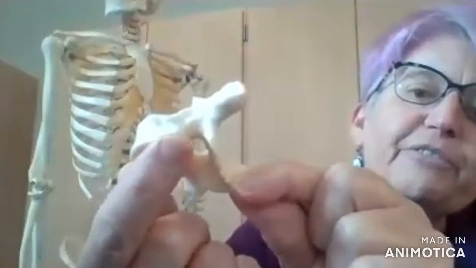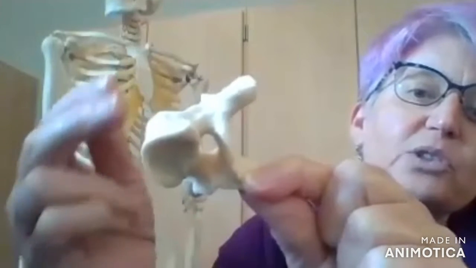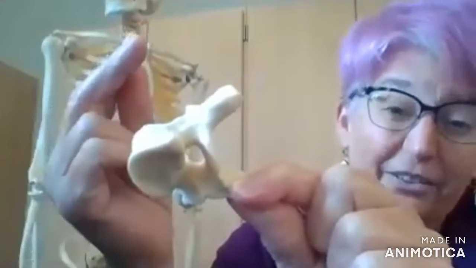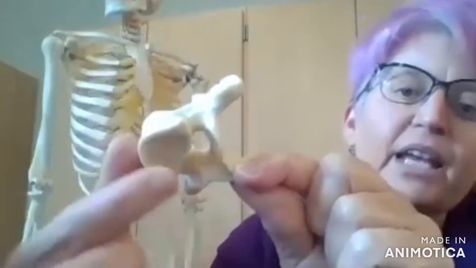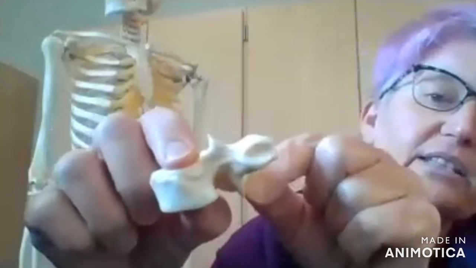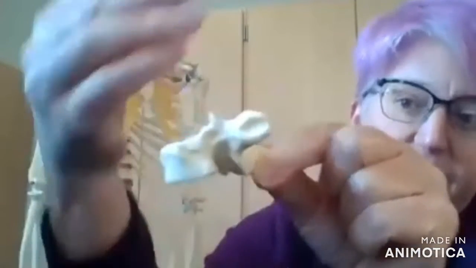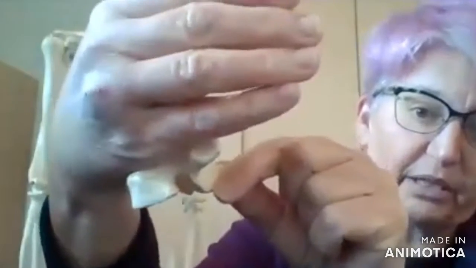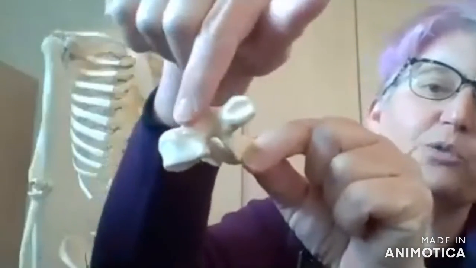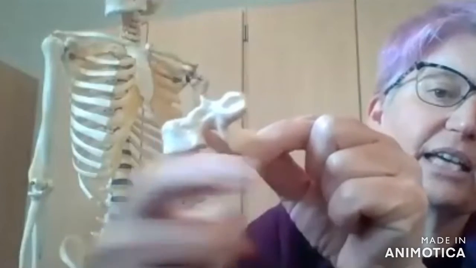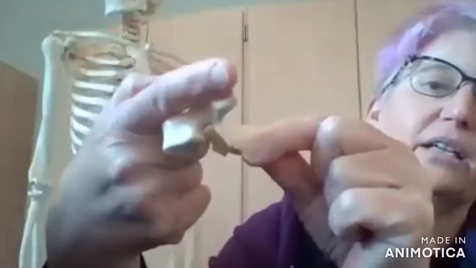The demifacet is going to articulate with the superior articular facet on the vertebral end of the rib, and this costal facet is going to articulate with the inferior side of another rib up here. Okay, so the ribs are going to articulate between the bodies here like that. So it's going to go from here, kind of like that.